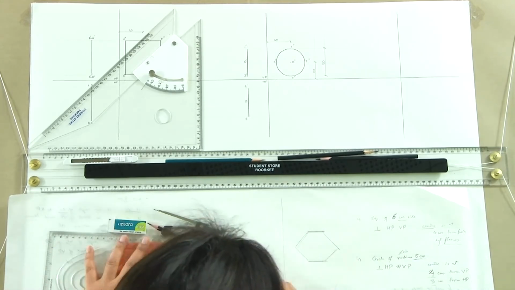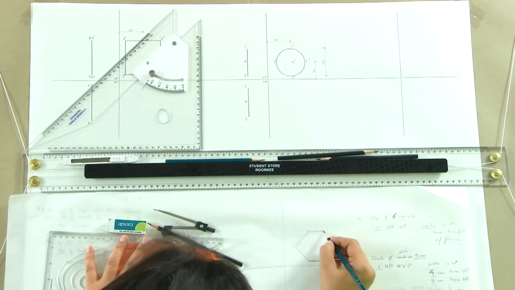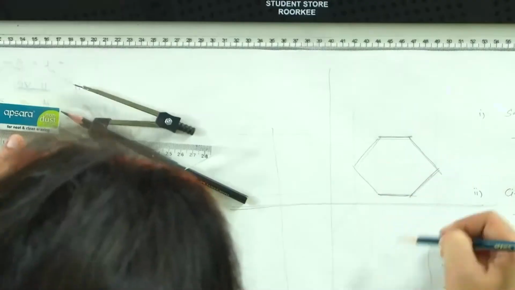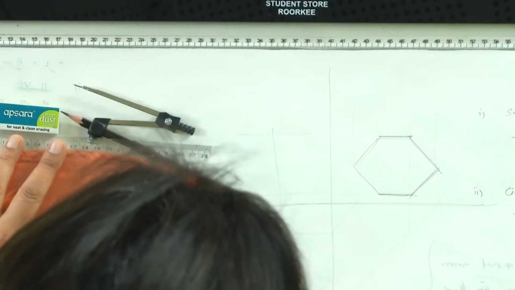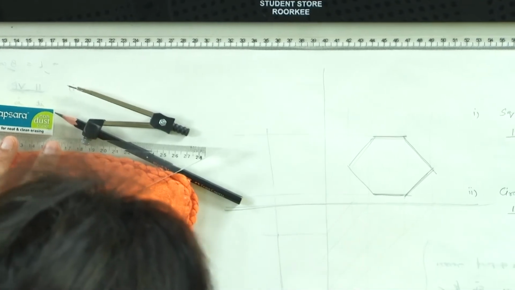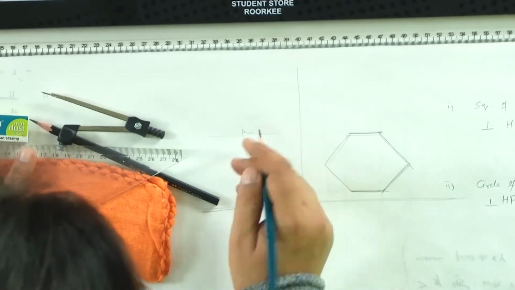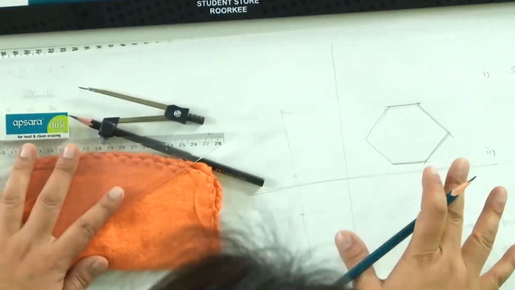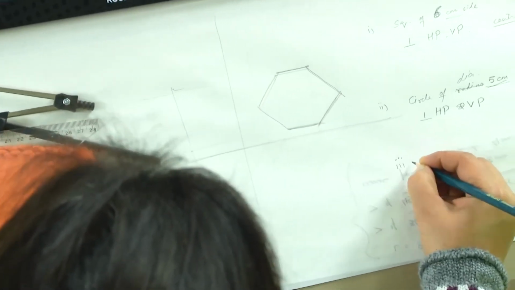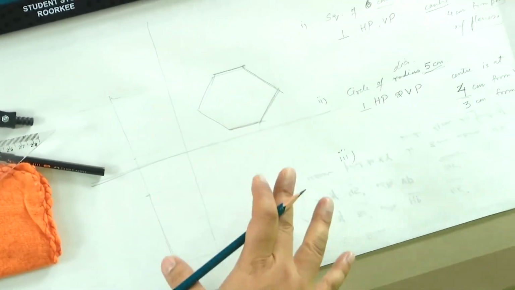Just to give you a little hint, you will actually be seeing a line in VP, but how many points on the line are going to be there? Similarly, you are going to be seeing a line in HP, but how many points are going to be there on this line is what you have to see. So, please go ahead and start drawing this hexagon. So, I will give you the question which you can practice. This is not the tutorial, this is just for your understanding.